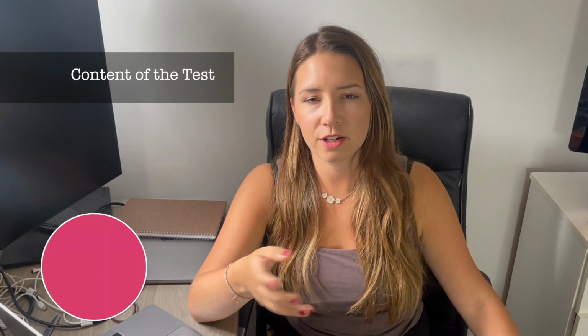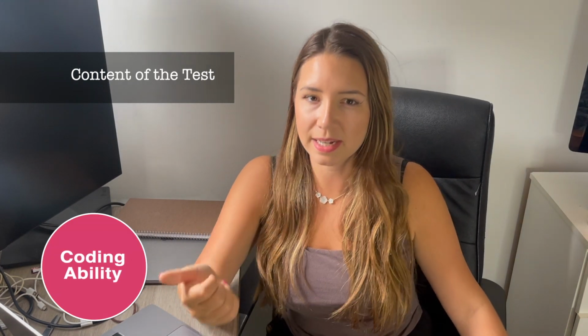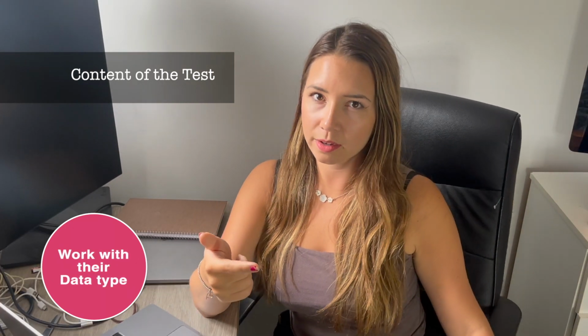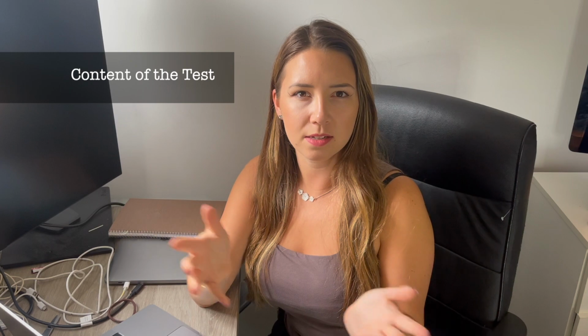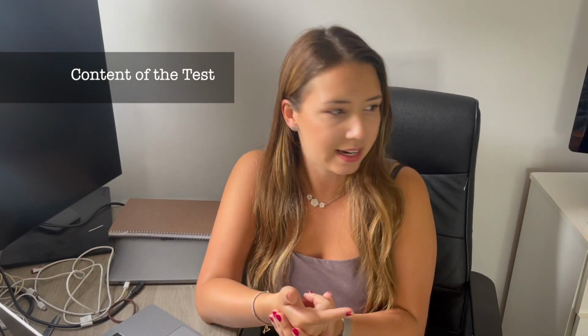They're looking for general coding ability, and then they're looking that you would be able to work with their data type. So the technical tests that I've been doing as part of my job hunting process, they kind of come in two parts. So part one is prove your syntax, prove that you know the language that you're going to be working with. And then secondly, prove that you could work with their data type.